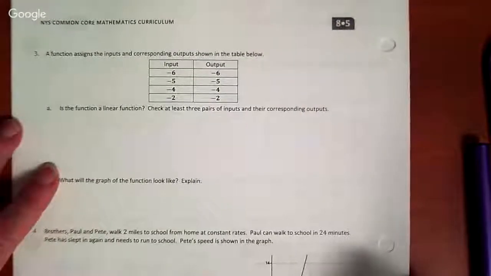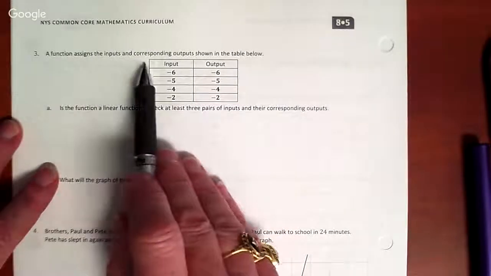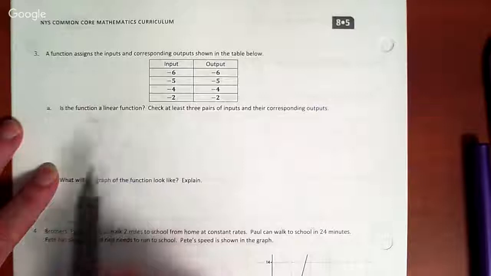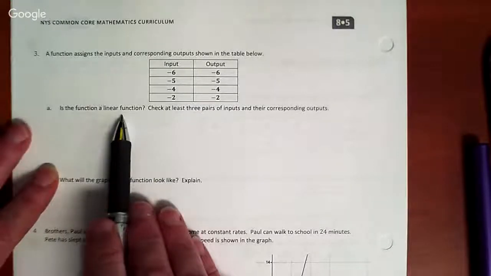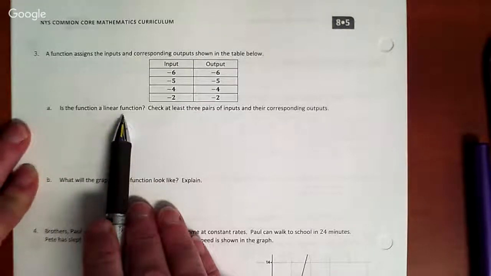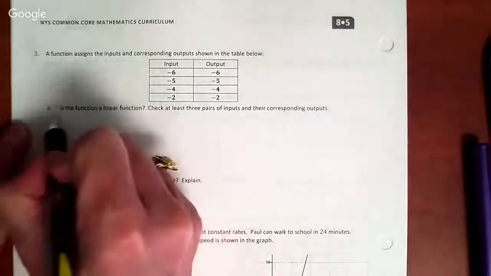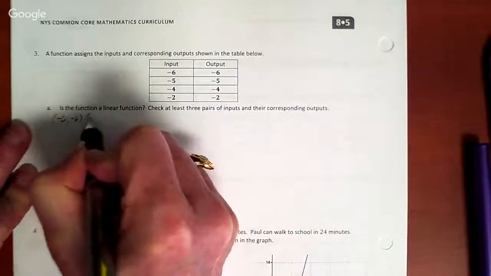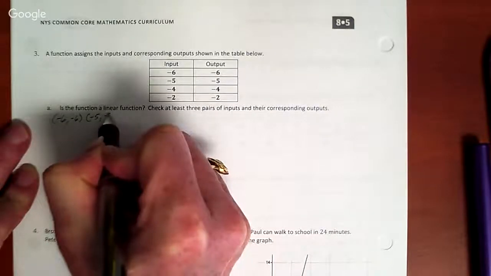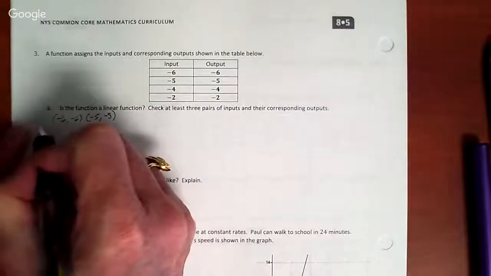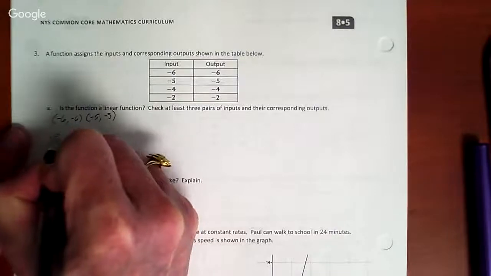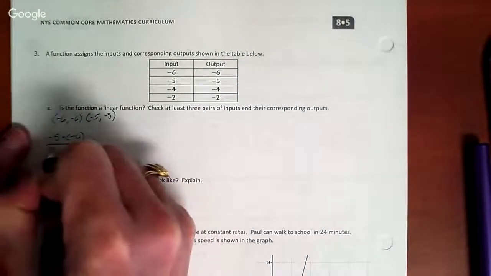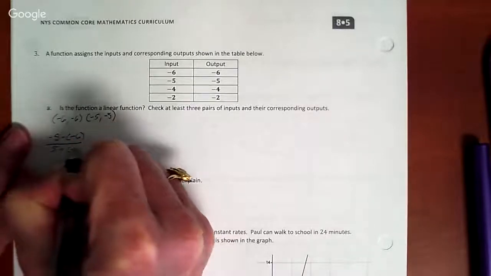It says a linear function assigns the inputs and corresponding output shown in the table below. Is the function a linear function? Well, we've got to check our points here. So we've got -6, -6, -5, -5. So here we have -5 minus -6, -5 minus -6.